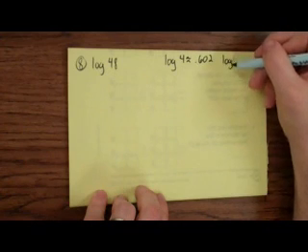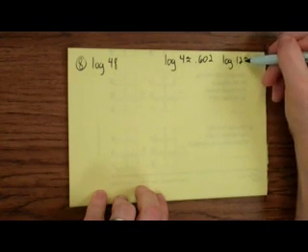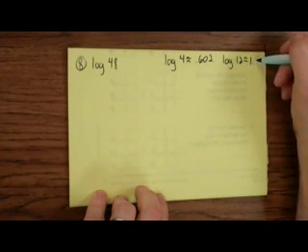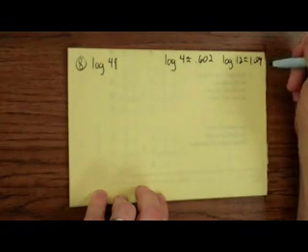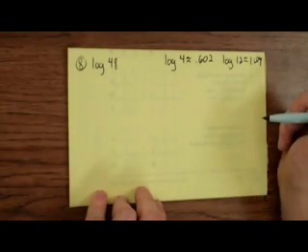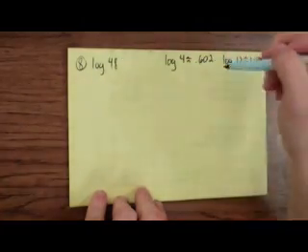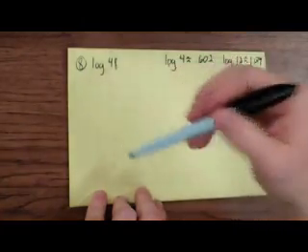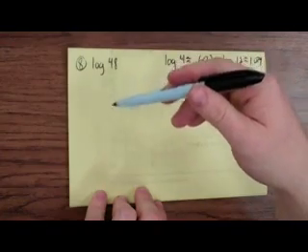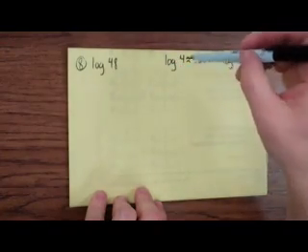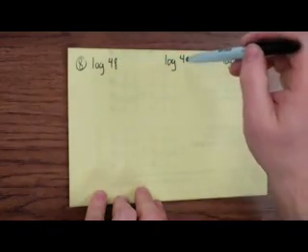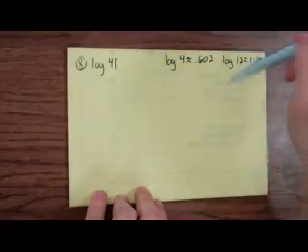And also they tell us that the log of 12 is approximately 1.079. Alright, so what I want to do is use the power, the quotient, and the product properties to write this in terms of the log of 4 and the log of 12.